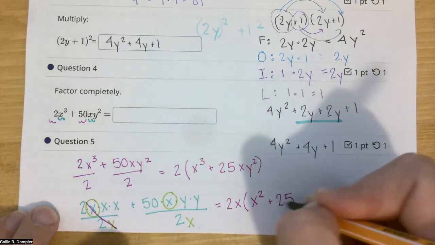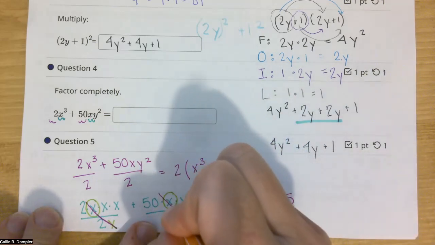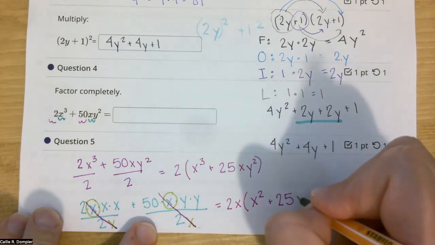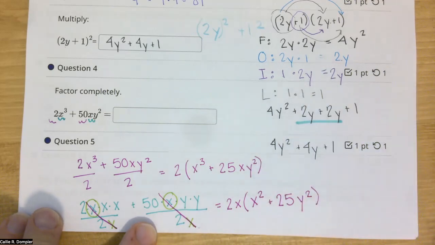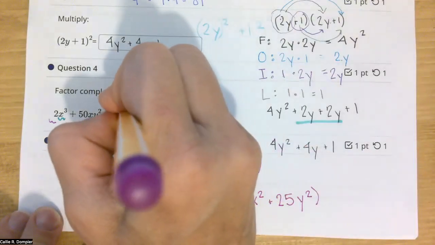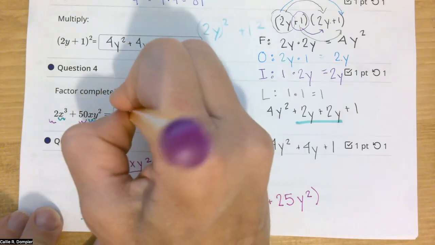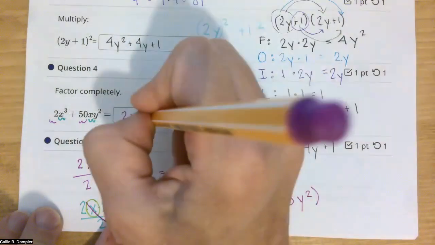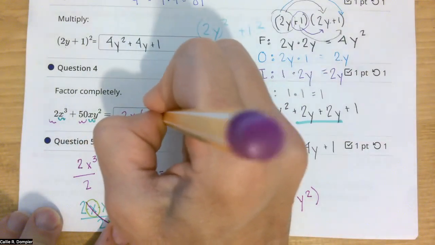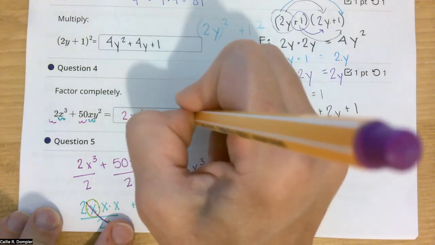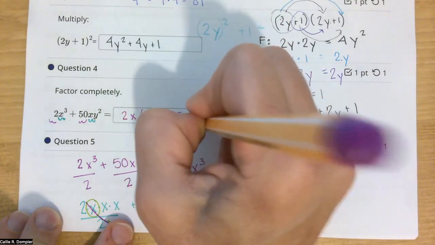It remains positive. The 25, this x cancels this x, and we get y squared. So my final answer is that I factored out 2x, and what remains is x squared plus 25y squared.